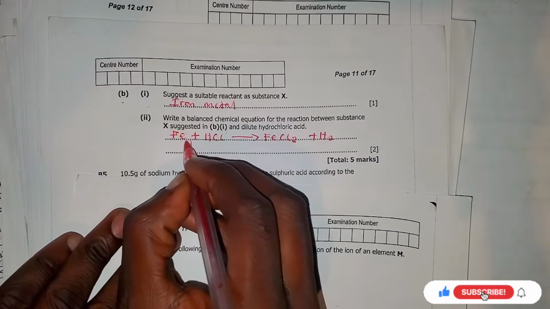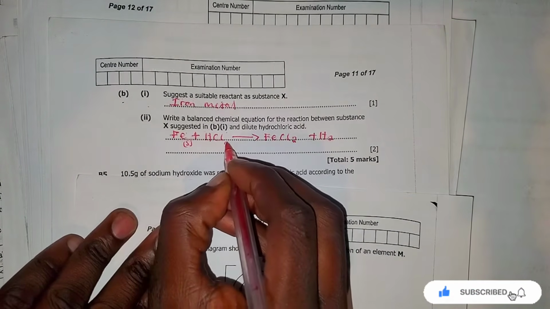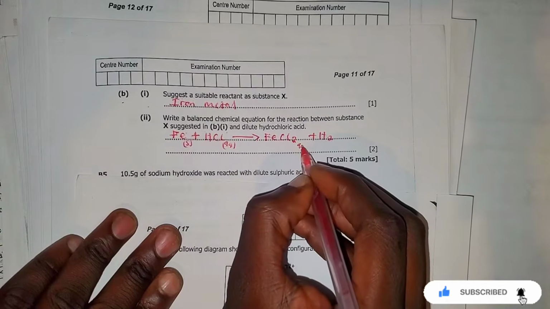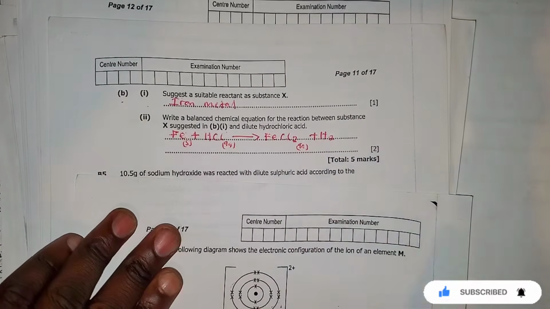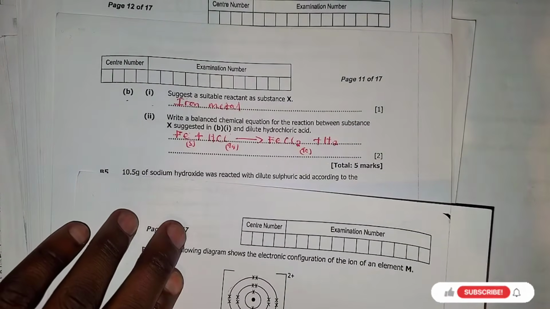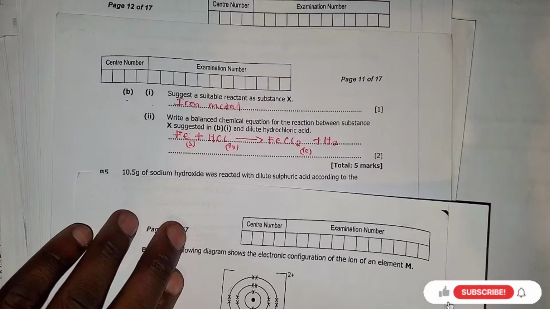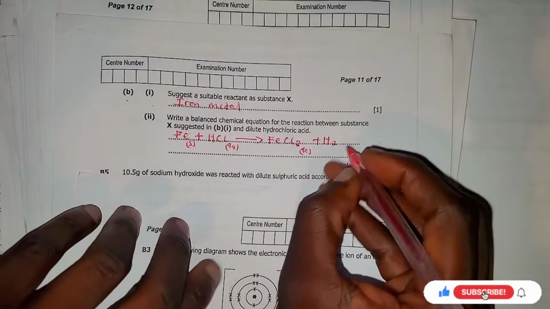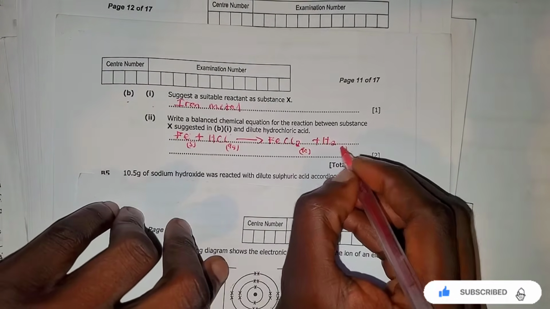This one is a solid, since it's a metal. This is aqueous, this is a salt, aqueous. Then this one is a gas.